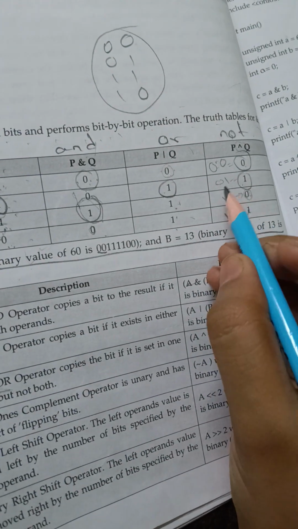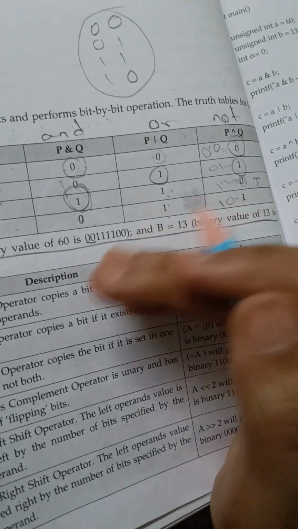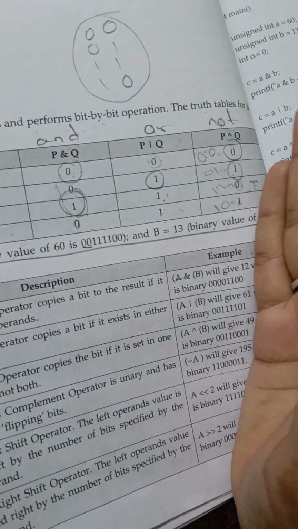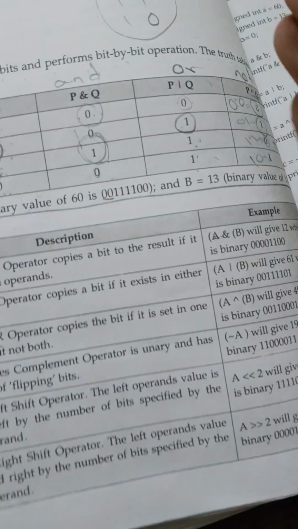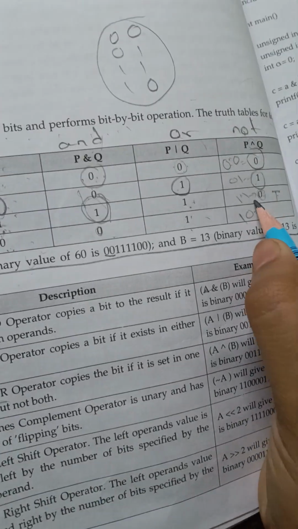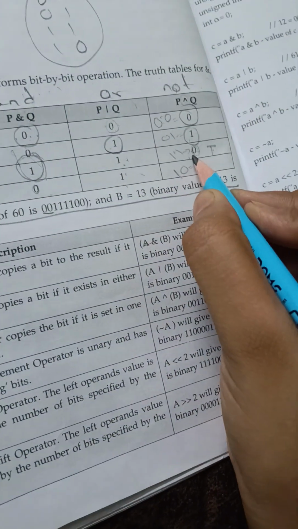And in this I have already told you, if the answer is true, we have to write false. If the answer is false, we have to write true. Why? Because it gives the opposite answer. So in this also both are 1, but we will write 0 here.